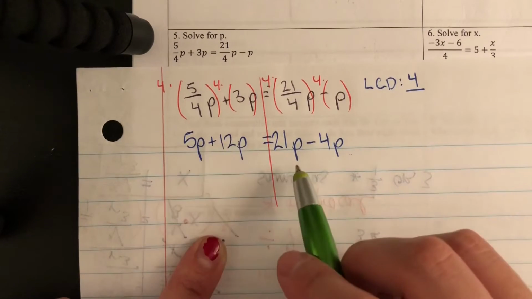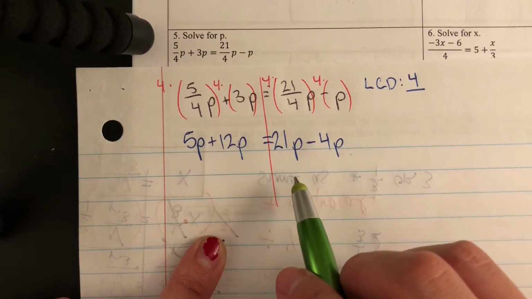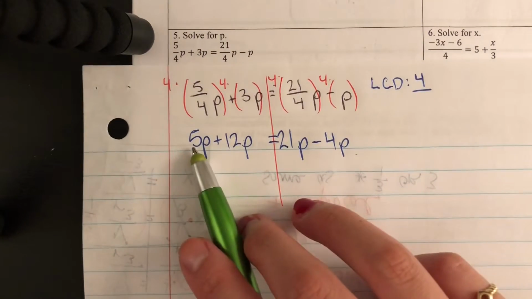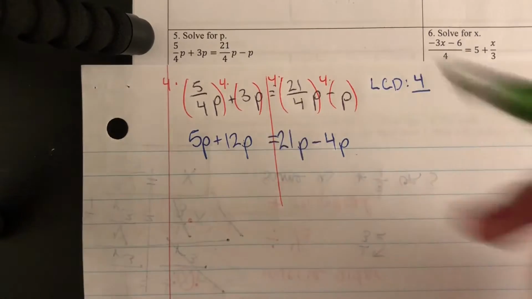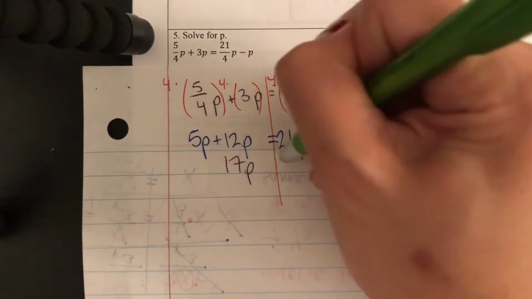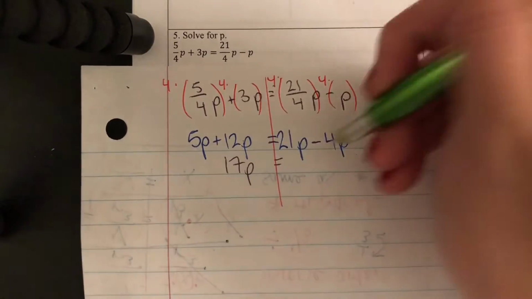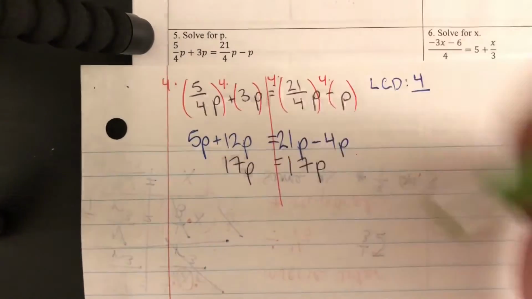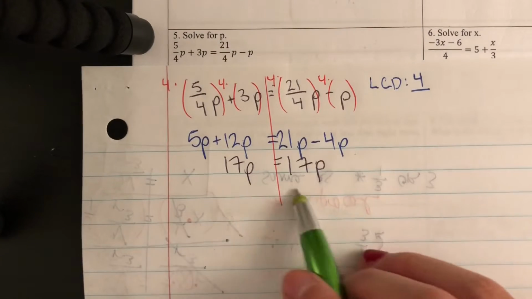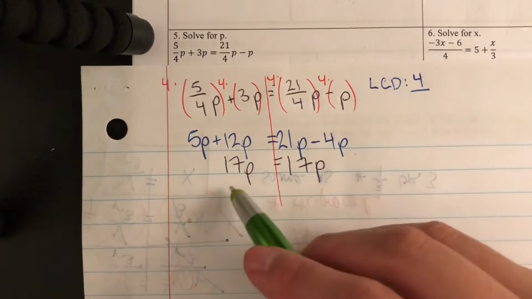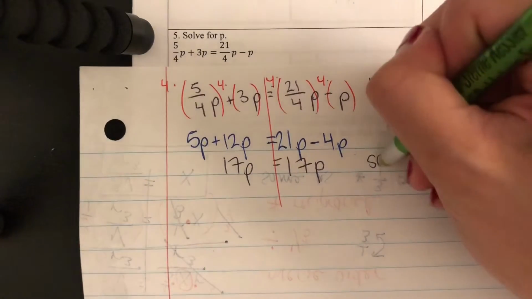So let's move the variables onto one side. Let's first combine like terms. So I have 5p plus 12p, and I get 17p. On this side, I have 21p minus 4p, and that's actually also 17p. So what do we notice about this? 17p equals 17p. Well, they're the same on both sides.